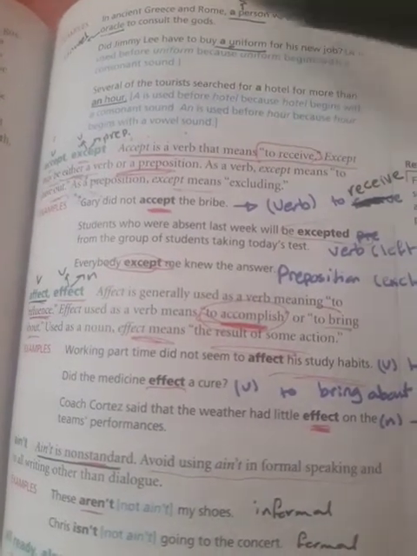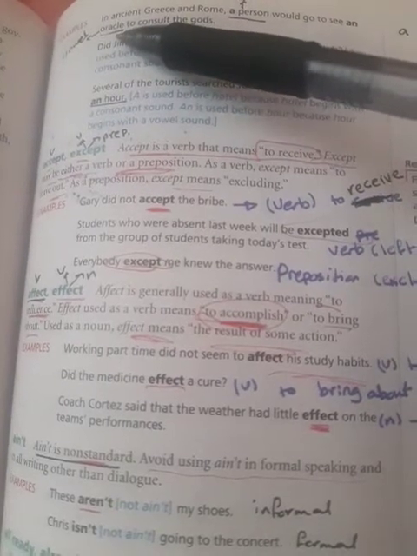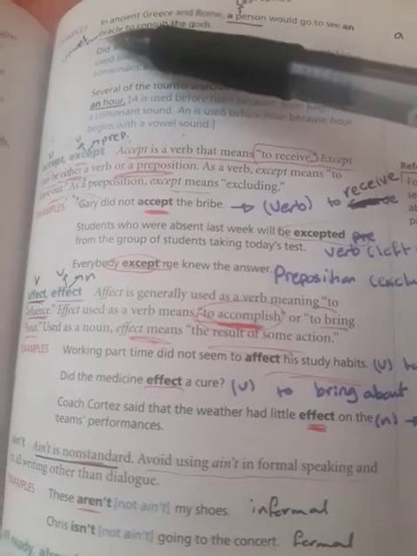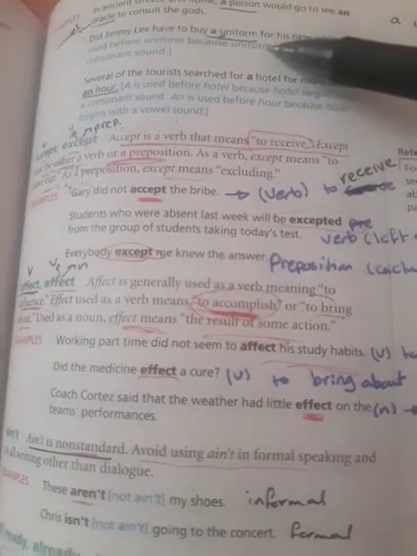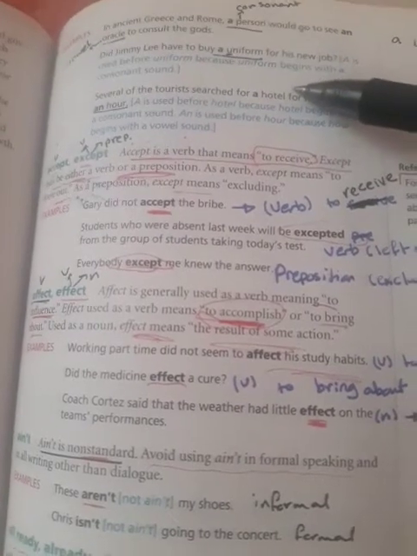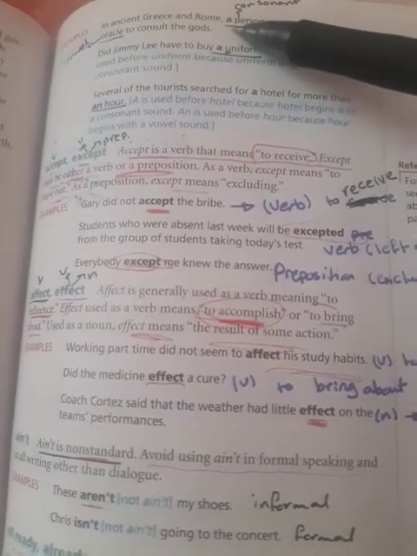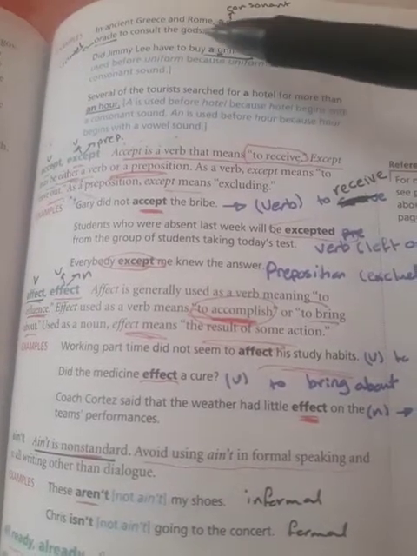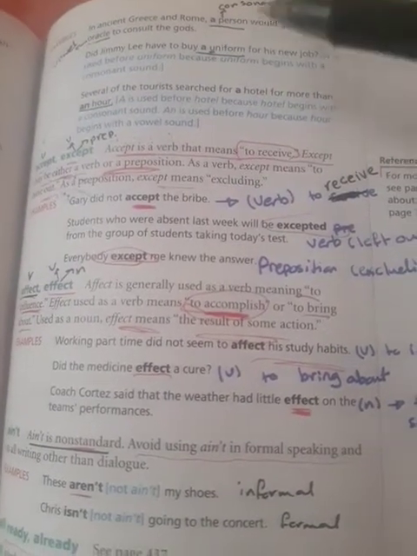But look at an oracle. Oracle begins with the vowel O, so you have to use an. For example, an egg, an orange, an ink, okay? But a car, a doll, for example, a book, okay?